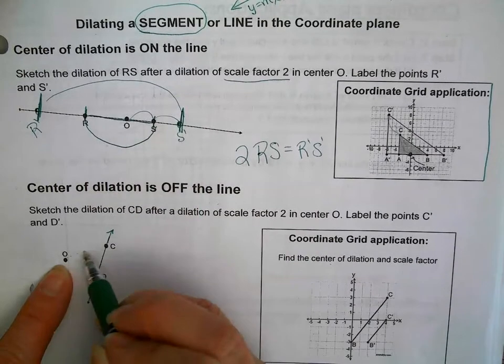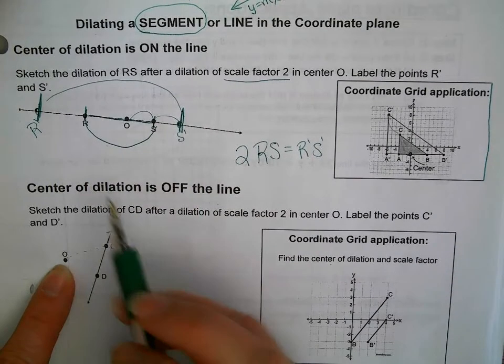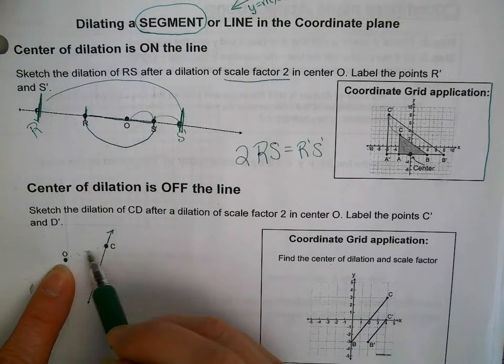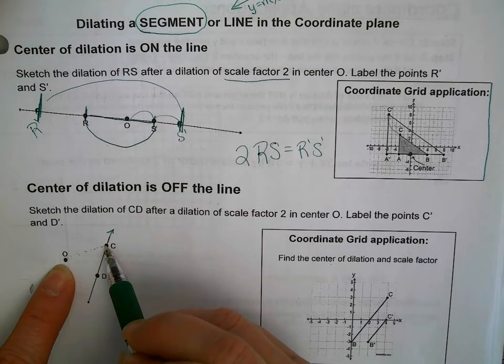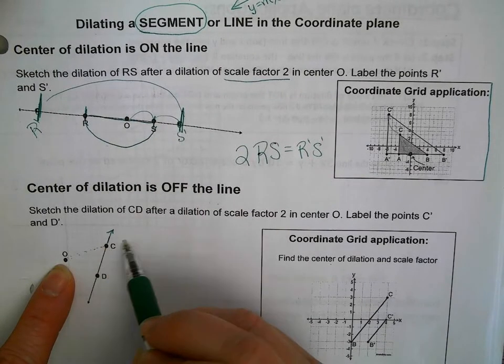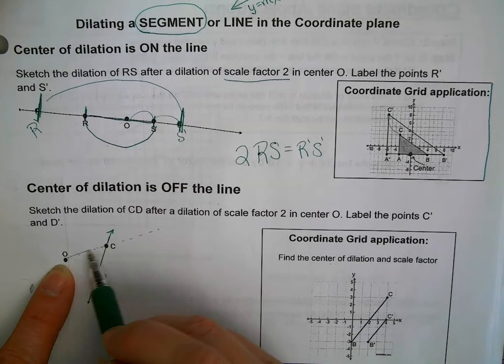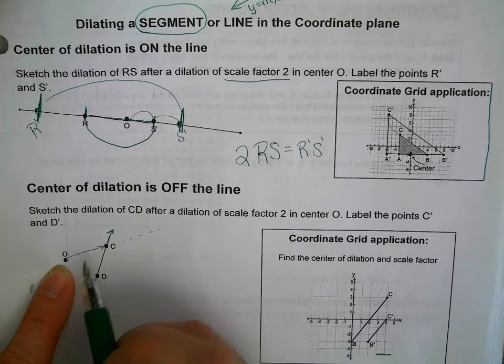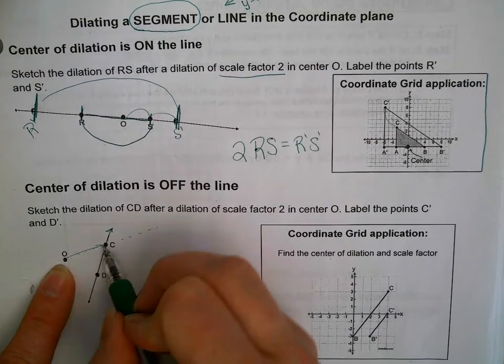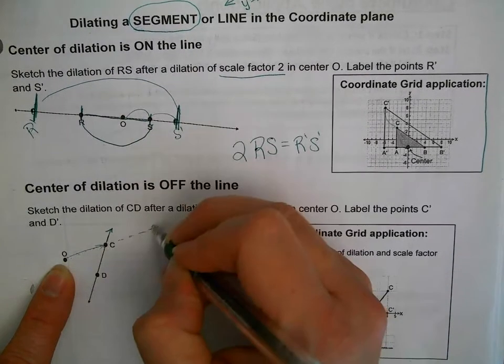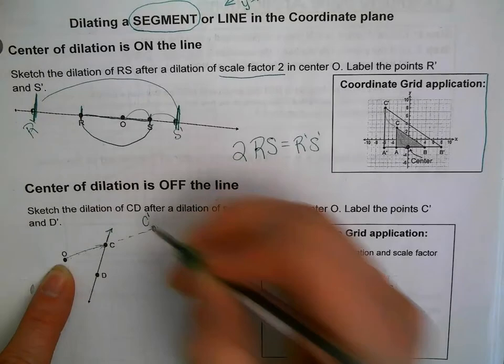In this case, we kind of have to go along a diagonal. So O to C, we want to dilate C twice as far. And again, that direction is important because we're kind of going a little northeast here. We're going to go the same distance away to find C prime.